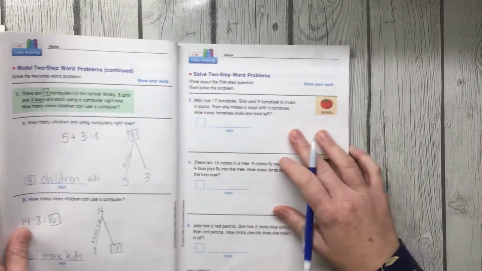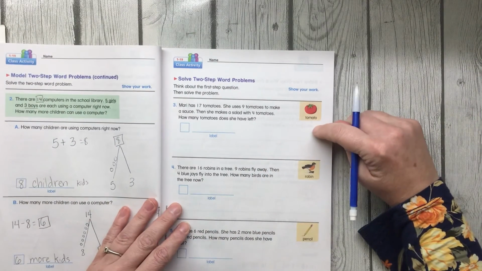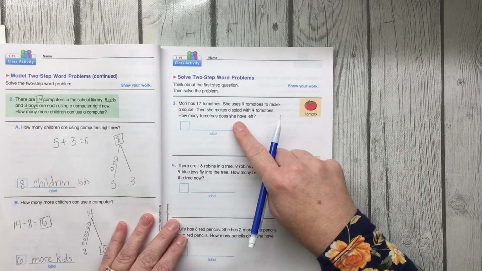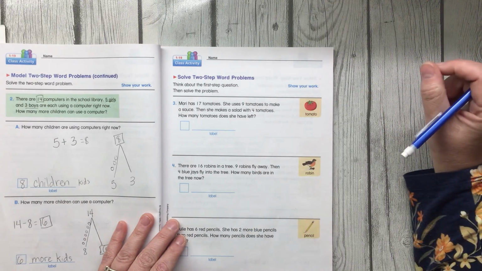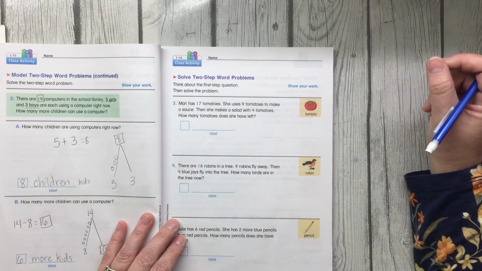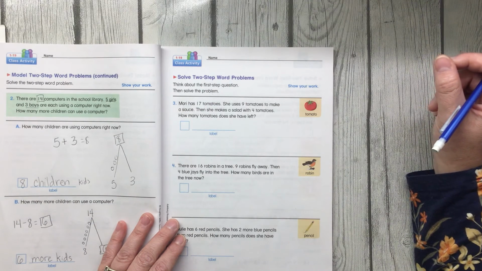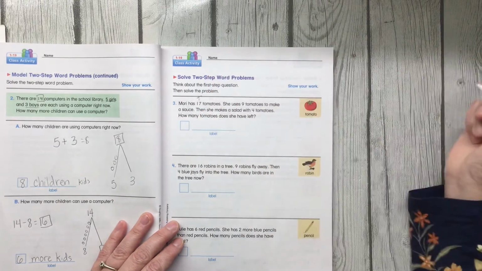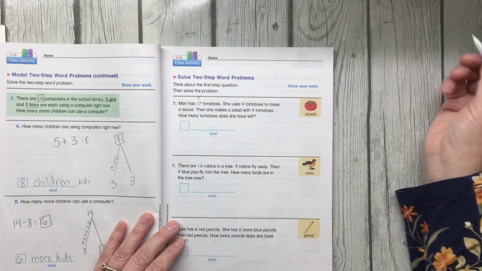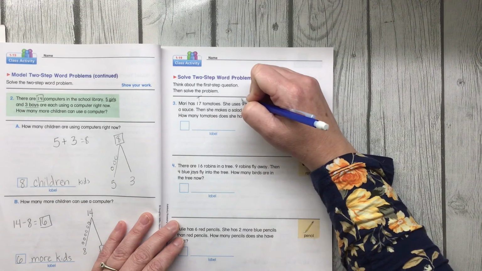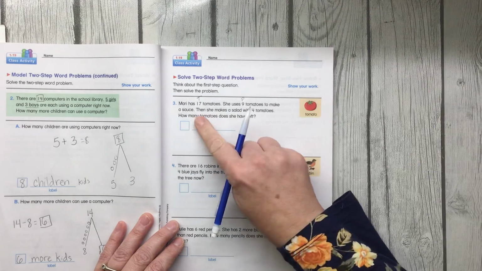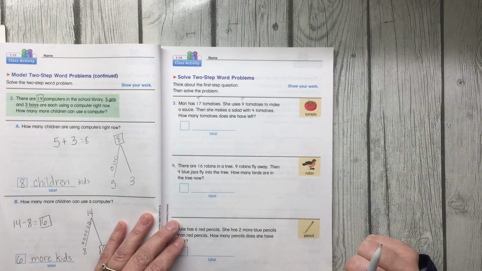I'm going to get you started by reading this one to you. Mari has 17 tomatoes. She uses 9 tomatoes to make a sauce. Then she makes a salad with 4 tomatoes. How many tomatoes does she have left? So she started with 17. She used 9 at first. I just gave you some hints.